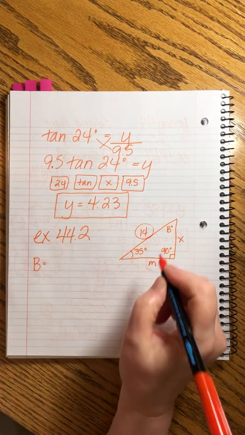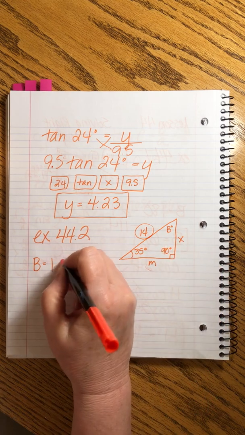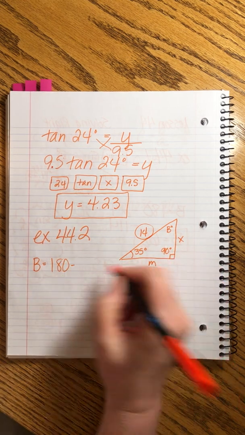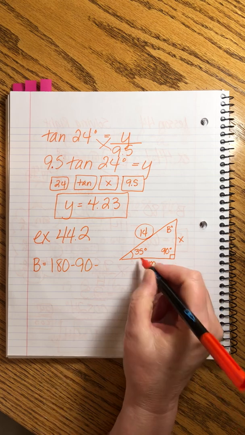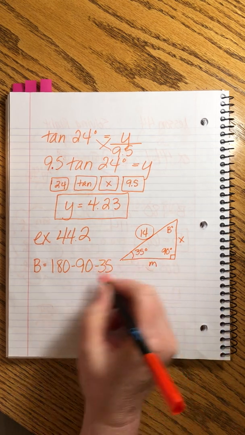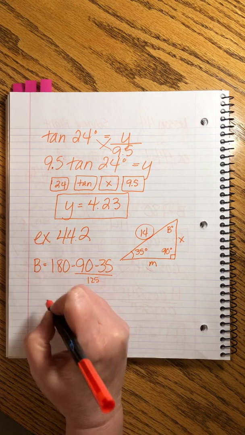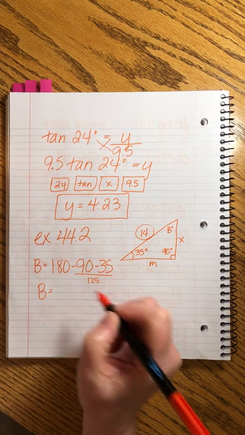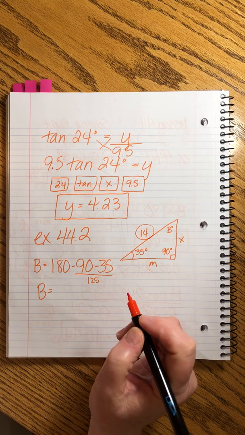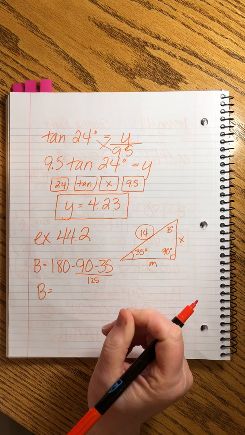This is what we did last time. We know that these have to add up to 180, and we'll subtract out the ones that we know, right? We'll subtract out the other two. That comes together to be 125. So B equals, what is that? 55.